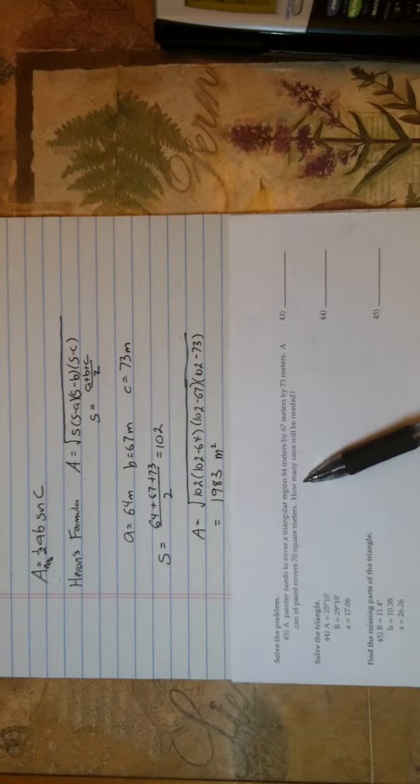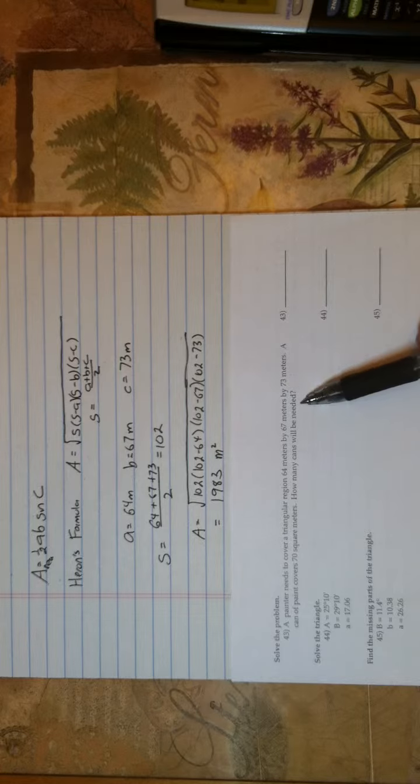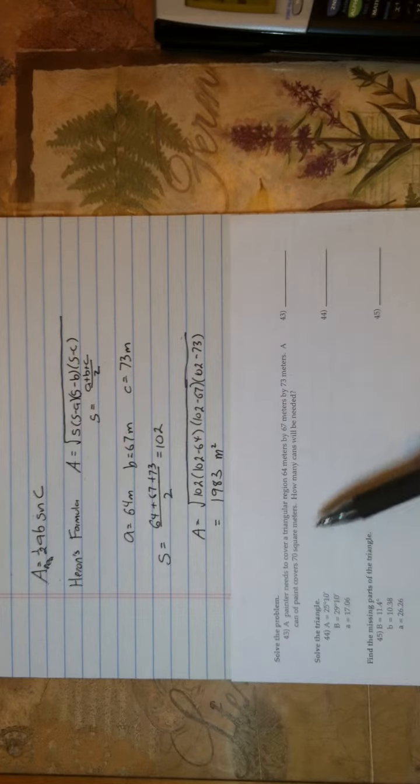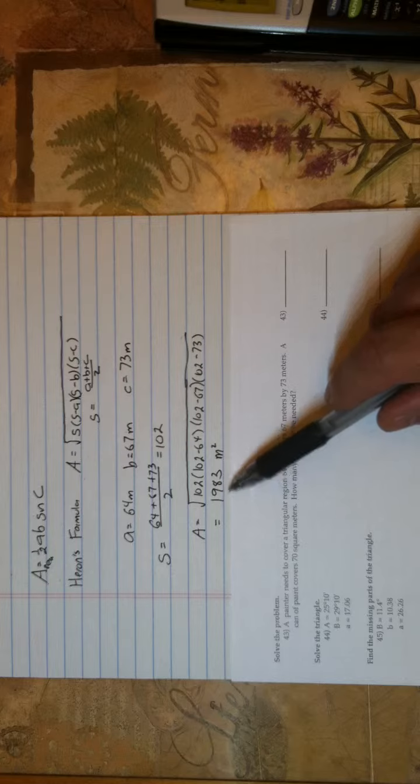Now, the question, though, is not what the area is. I got the area here, but I have to pay attention to what the question was. The question is how many cans do I need? And it tells me that one can covers 70 square meters. So if one can covers 70 square meters, and this is how many square meters I have, it should be fairly clear that I need to divide this number by 70 in order to get the number of cans.